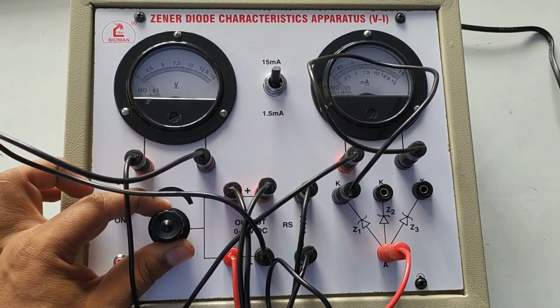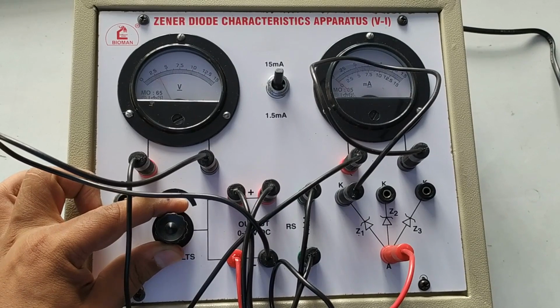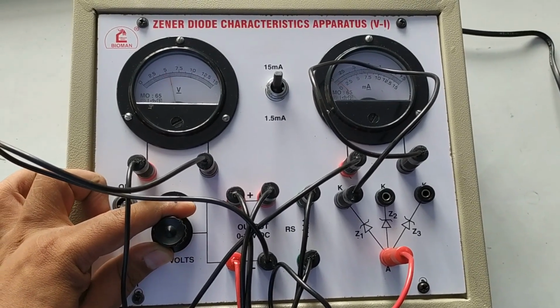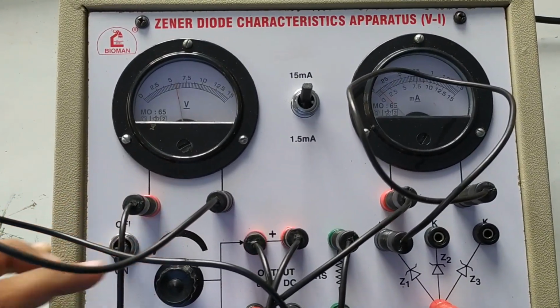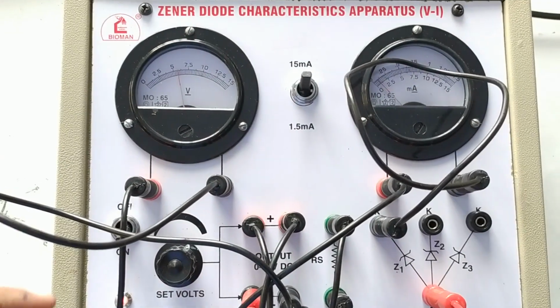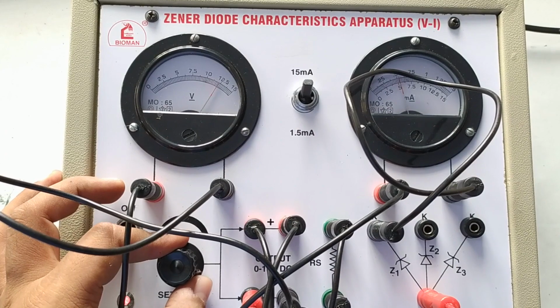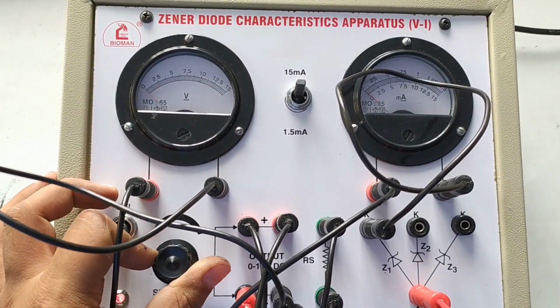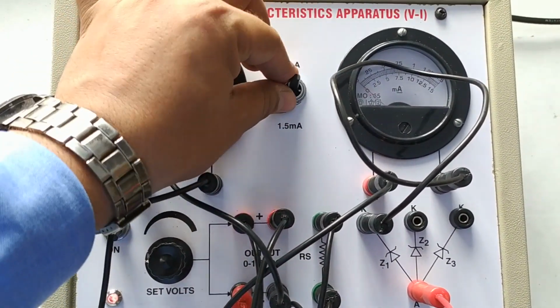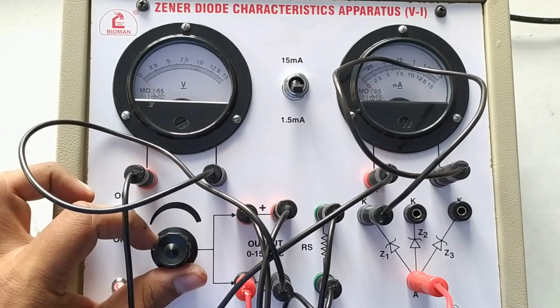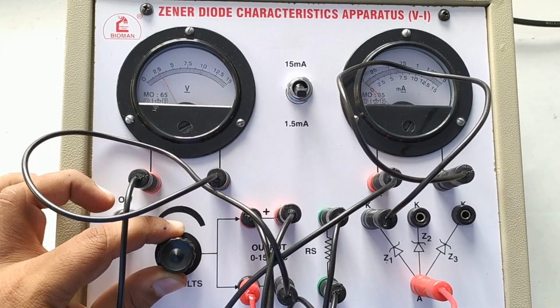After making the suitable connections, switch on the inbuilt power supply. Adjust the value of potential from the rheostat and verify whether the circuit is working or not by checking the deflection in both the meters. Now adjust the scale of ammeter to 1.5 milliampere by using the black knob. As in the reverse biasing conditions, diode allows the passage of only small current.